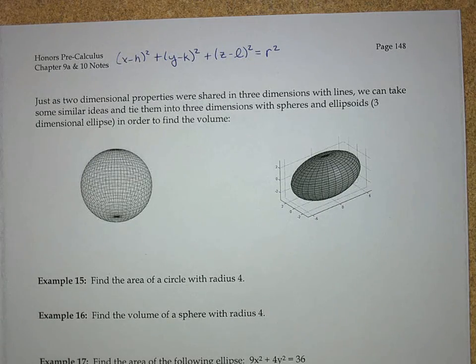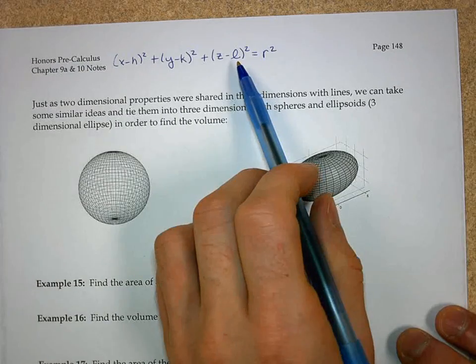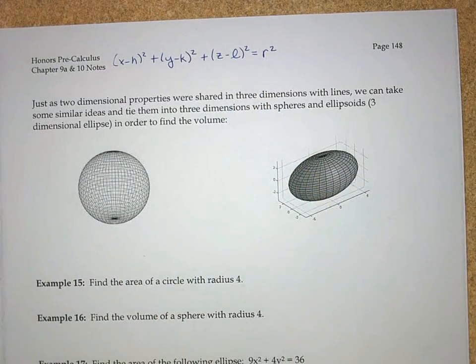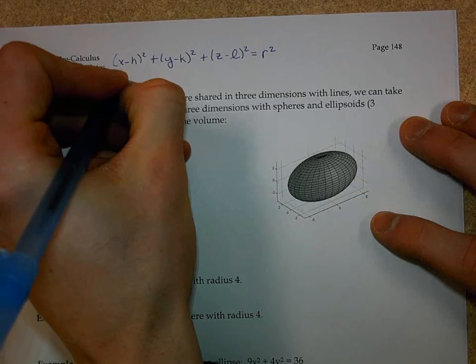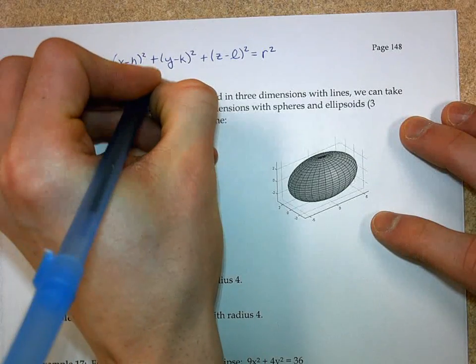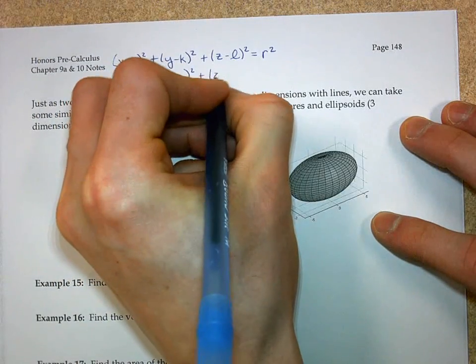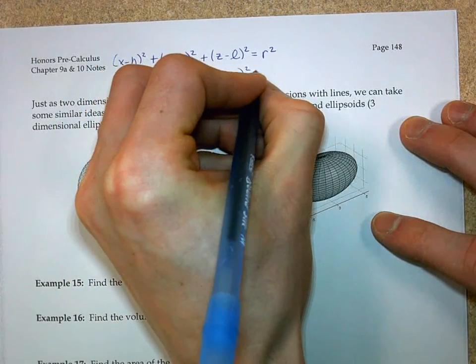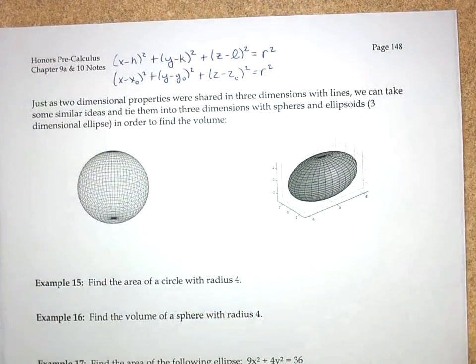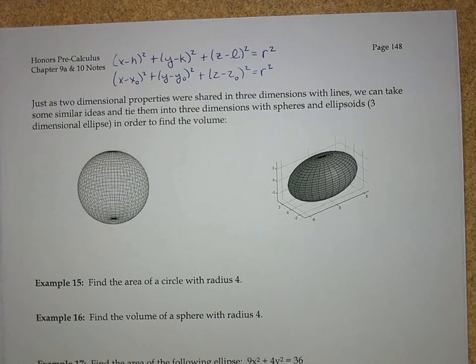The other way I've seen it written is, because this l usually means length, this isn't really the most fun way to look at it, I've also seen it as x minus x sub 0 quantity squared plus y minus y sub 0 quantity squared plus z minus z sub 0 quantity squared is equal to r squared. So just be aware that those are two ways that we can look at your sphere being written in standard form.